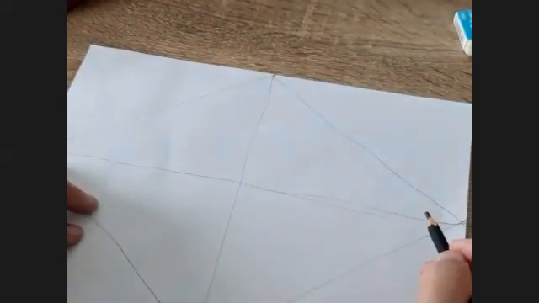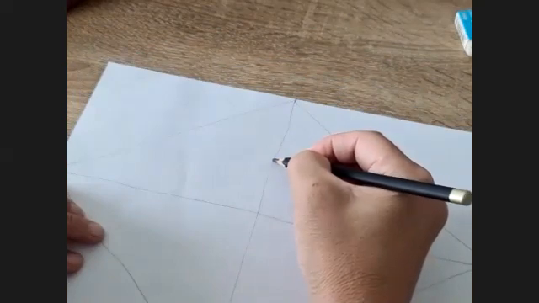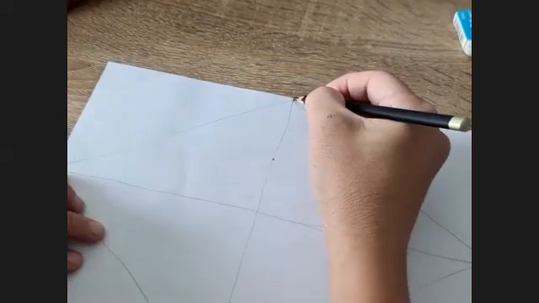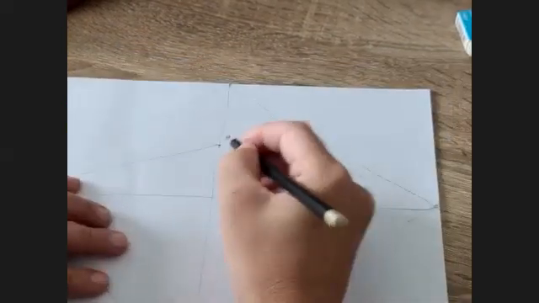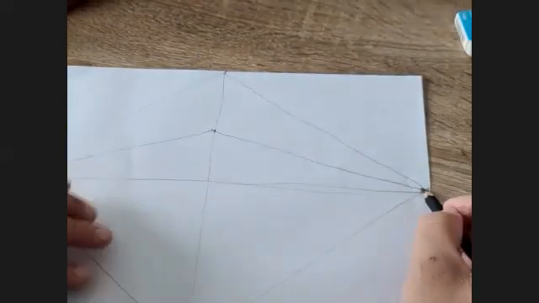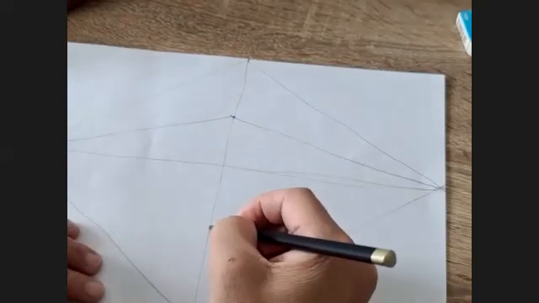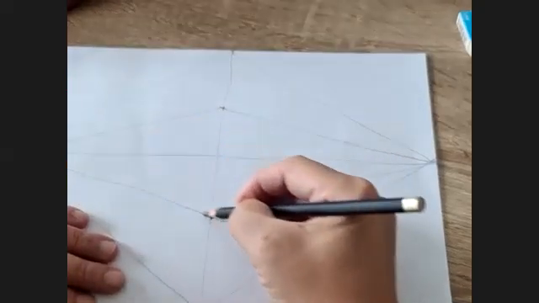Okay, next, take the center point between the top center and the middle center, and then draw a line here. Connect these two lines with these two points. One from this point and this point, you connect. Same also below. Take the center part, connect this point, and connect this point.